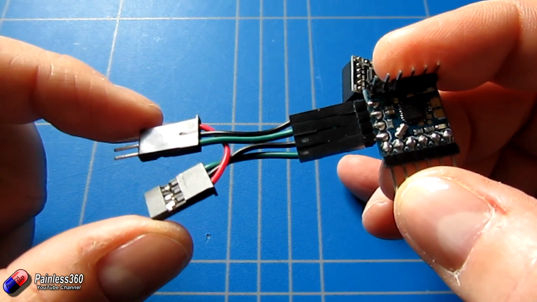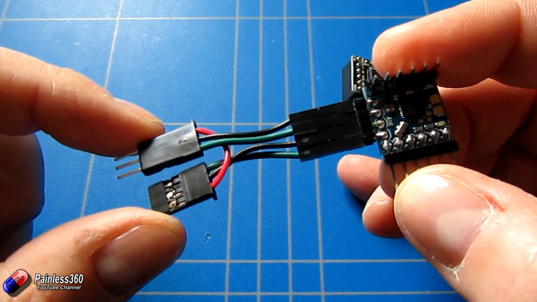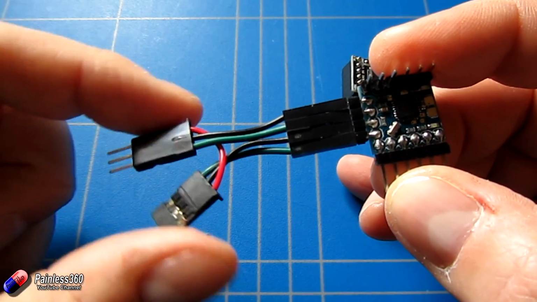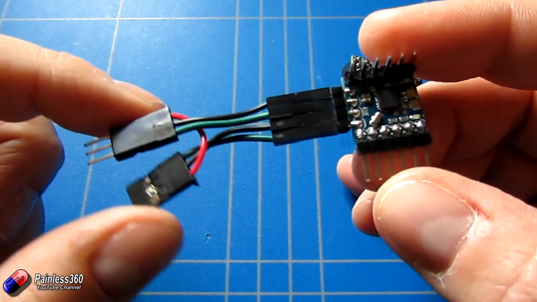So this is how it works, and this has been set up for an ImmersionRC video transmitter, which is why the order's like that. It might not be for you.